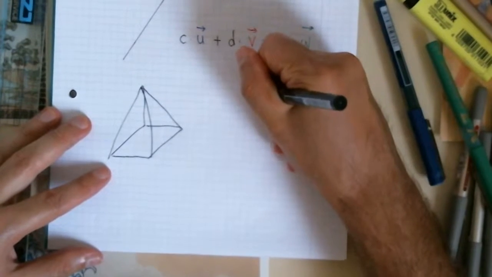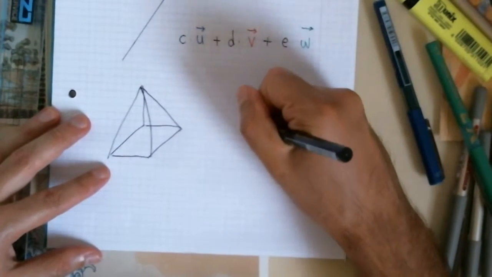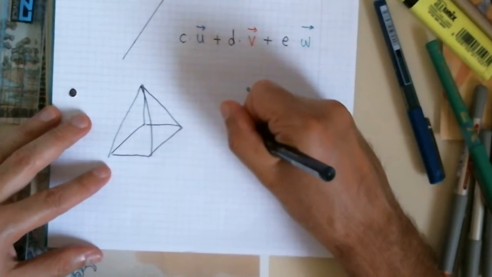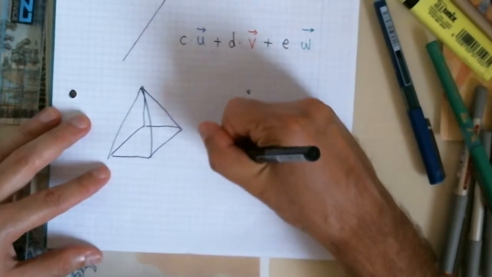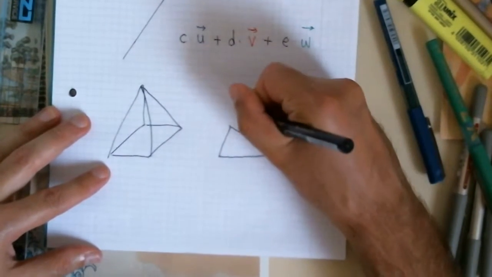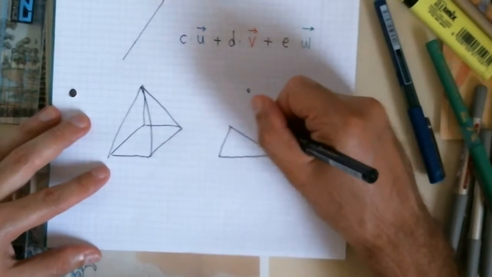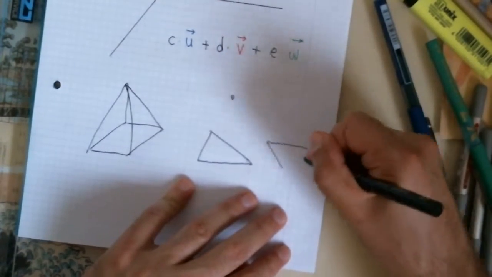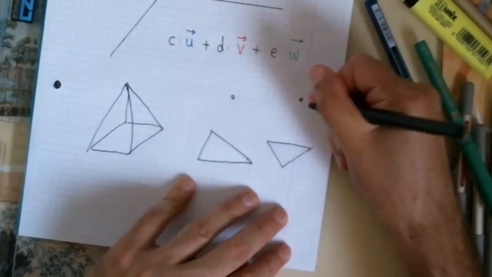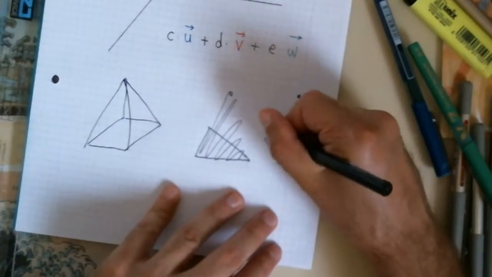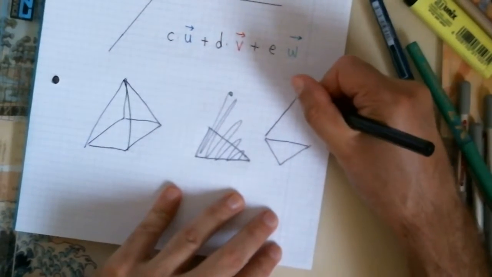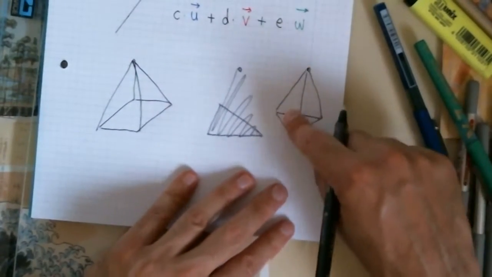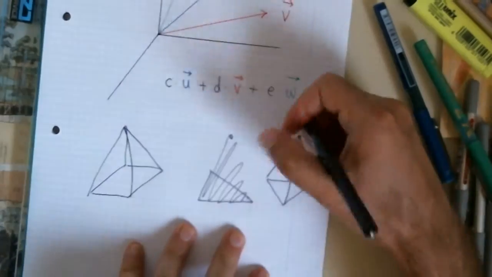This is the point. And here it has three lines, so it has some triangle in here. And all the lines, well, I drew it in a silly way. Let's draw it like this. Okay, ignore this one. All the lines go to this one point. So it's a pyramid like this, okay? This point here, it's the origin.